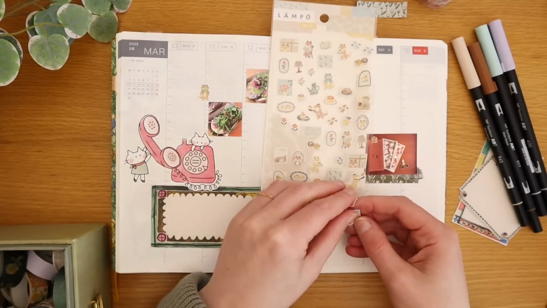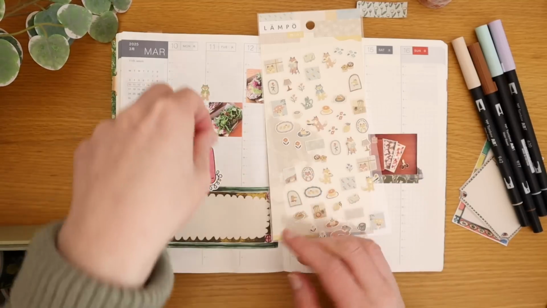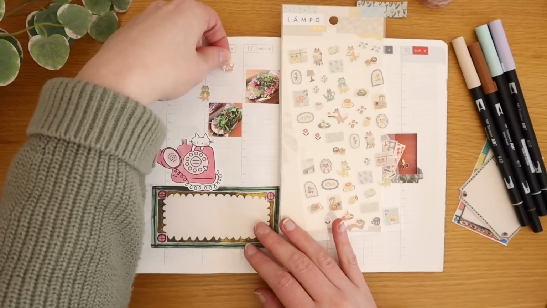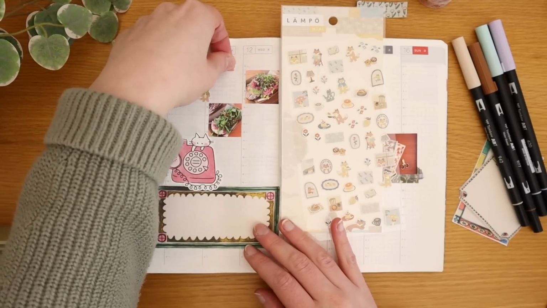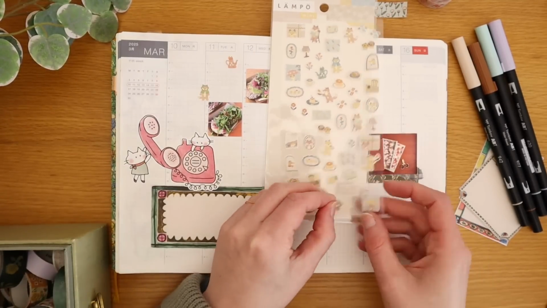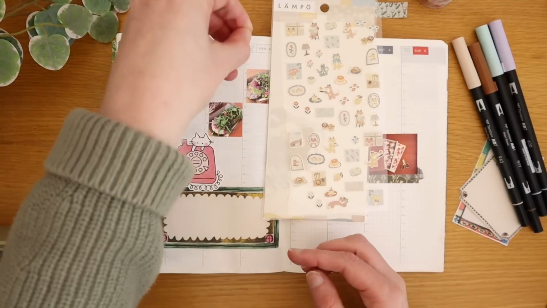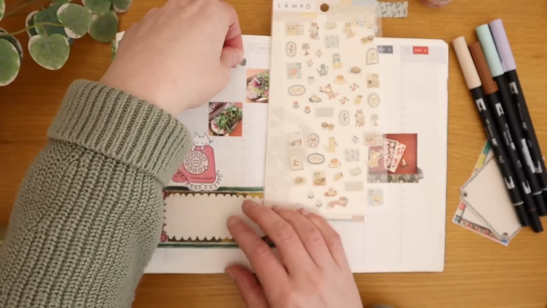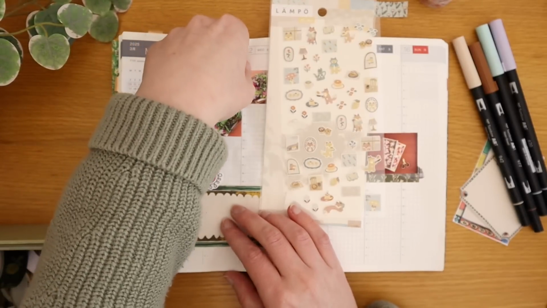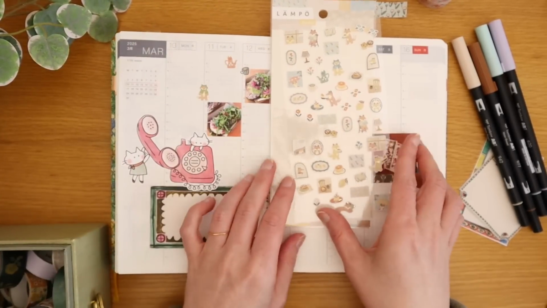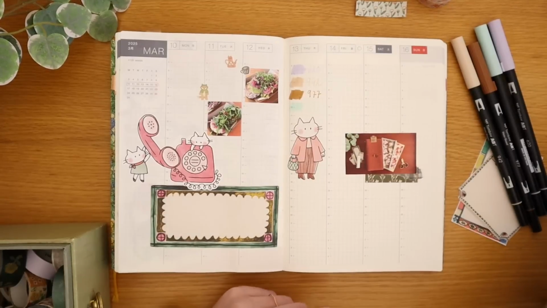And then here's, my husband did have coffee with this too. So we have this little coffee pot. And then I think, yeah, here's a little mug. Oh wow, this is tiny. I still have yet to buy myself a set of tweezers for these smaller stickers.